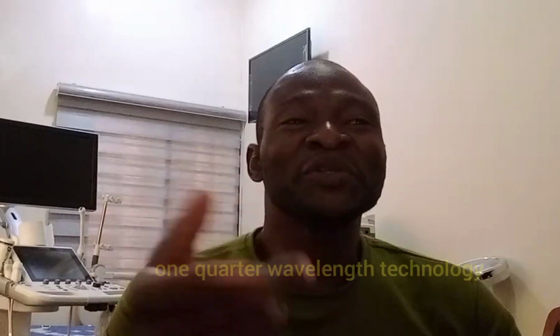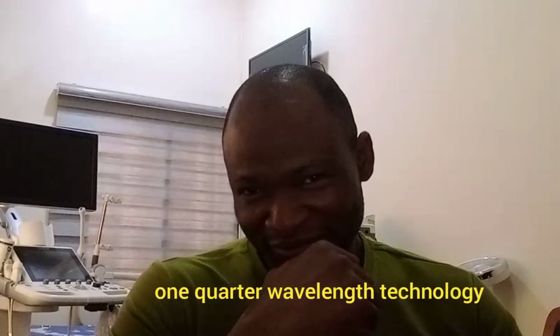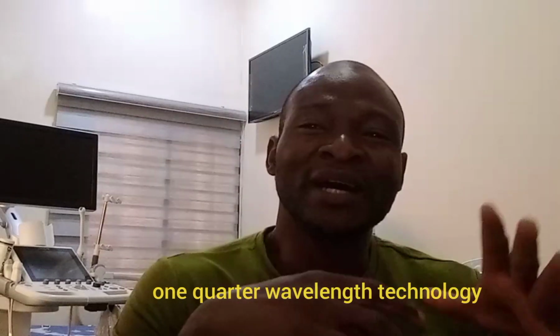So let's look at quarter wavelength technology. All these are applied to give the kind of quality of image. So what does quarter wavelength technology mean? Manufacturers found that the most efficient thickness for a matching layer is one quarter of the wavelength of the ultrasound pulse, and it's called quarter wavelength technology. The quarter wavelength matching layer is used for one frequency only.